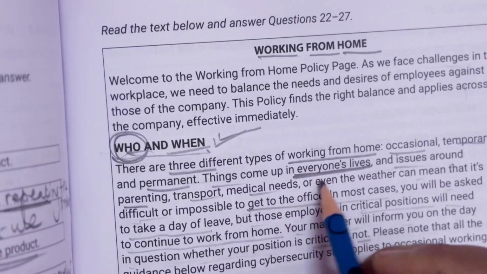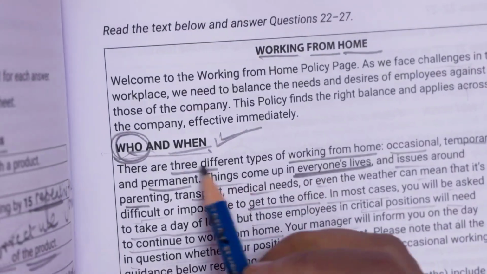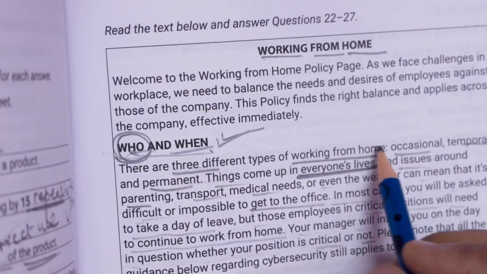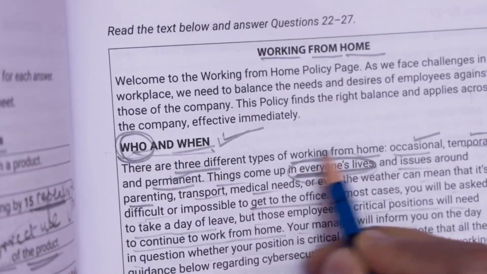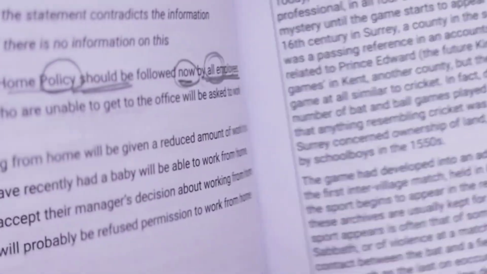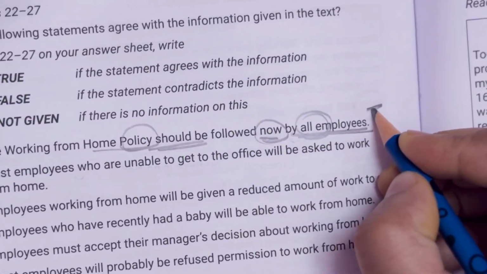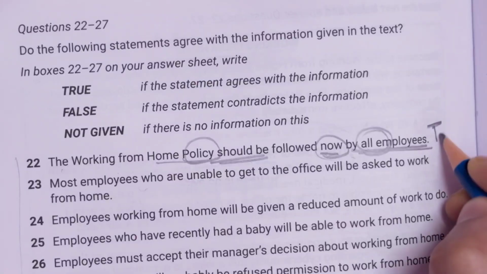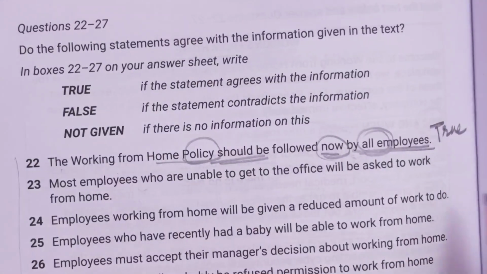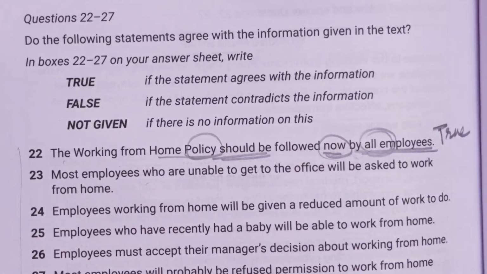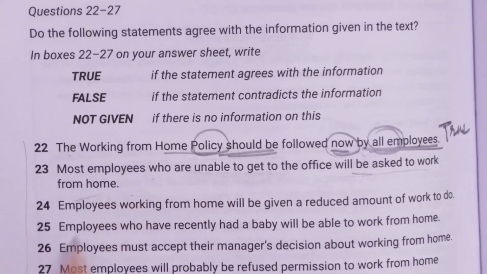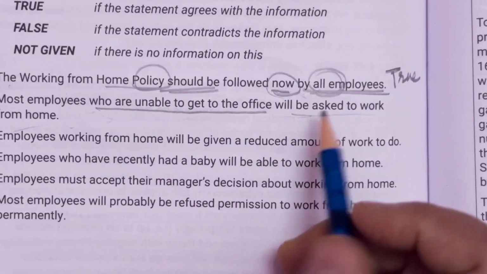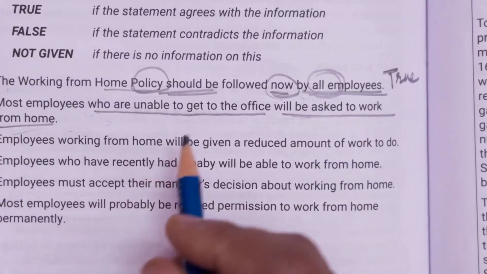So it is true that there are 3 kinds of people who are working from home: occasional, temporary, and permanent, and it happens in everyone's lives, right? So this answer is going to be true. It is followed by all employees. It is true. Next is, most employees who are unable to get to the office will be asked to work from home.